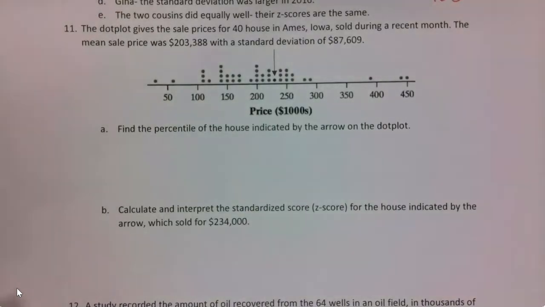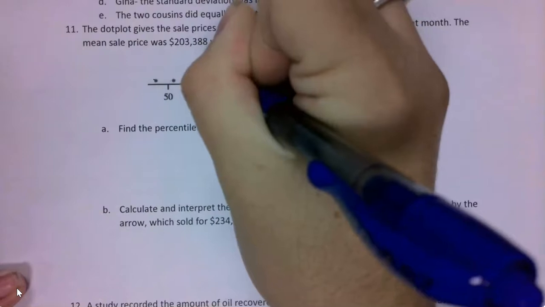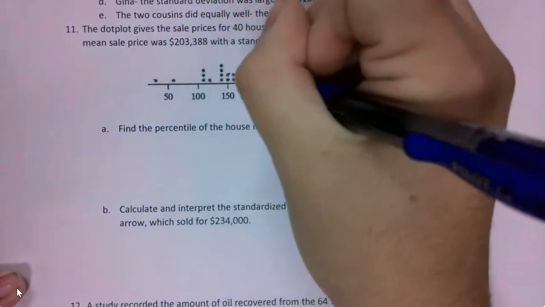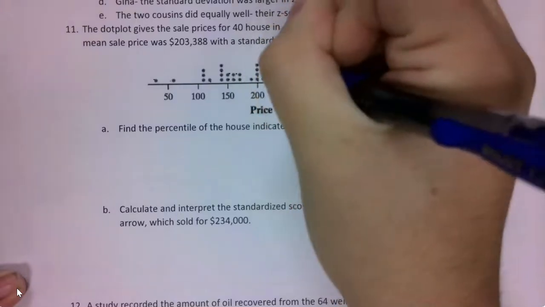So I want to count how many dots are to the left of that, including the dot with the arrow. So I have 1, 2, 3, 4, 5, 6, 7, 8, 9, 10, 11, 12, 13, 14, 15, 16, 17, 18, 19, 20, 21, 22, 23, 24, 25, 26, 27.